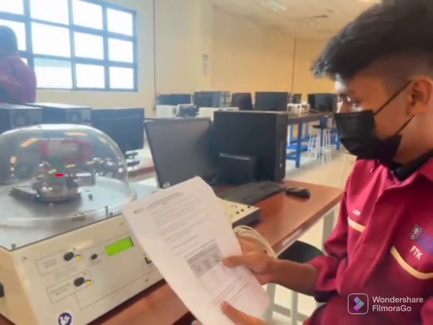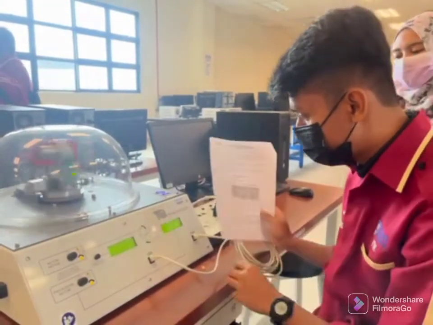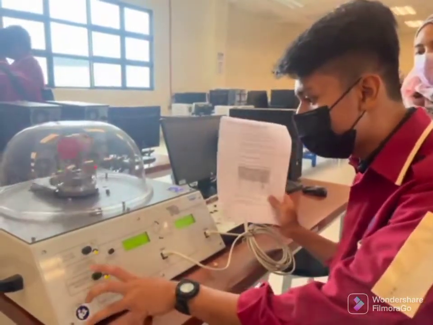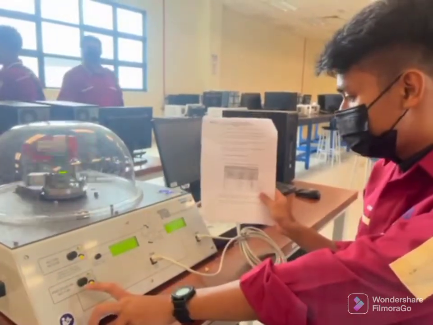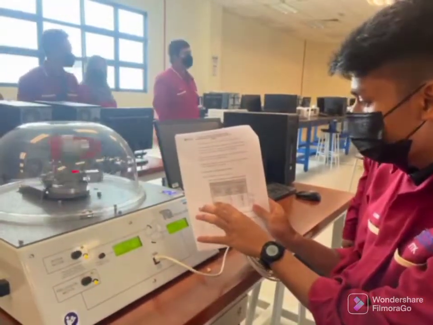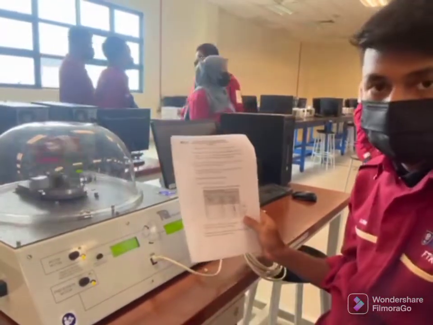So based on this experiment, we need to set up the precision velocity from 30, 25, 20, 15, 10 and 5.